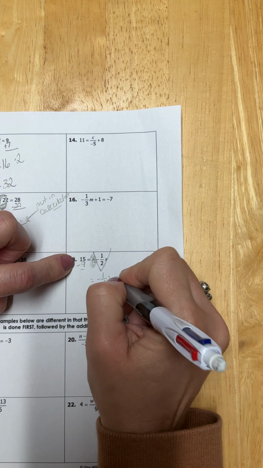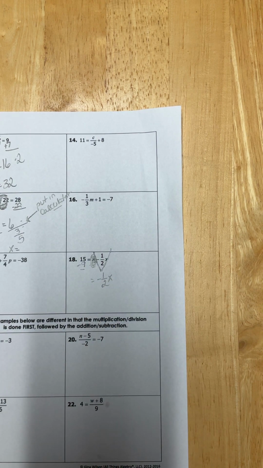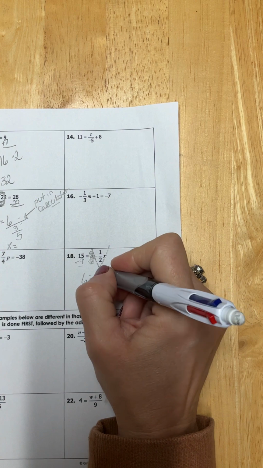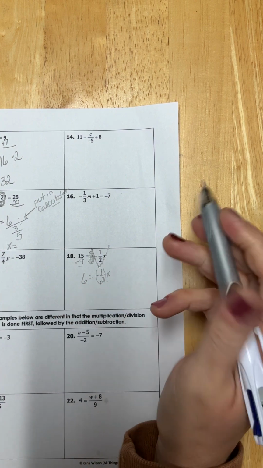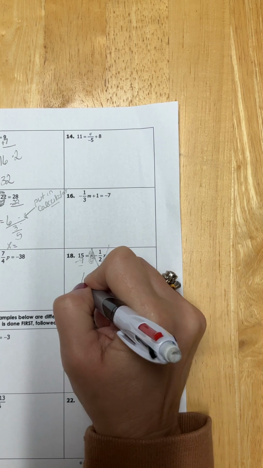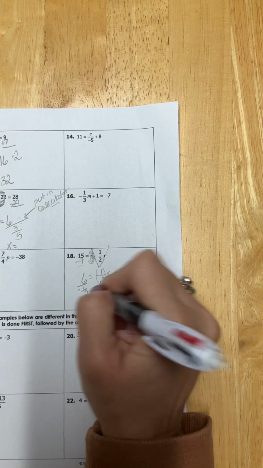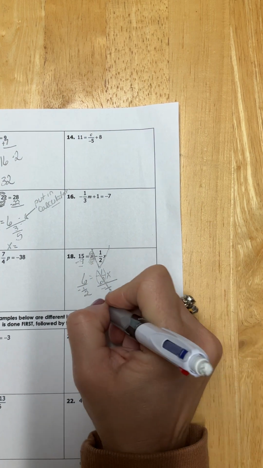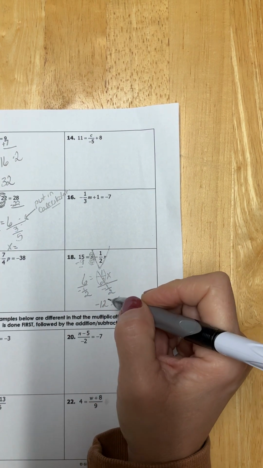1/2 x. 15. Divide both sides by -1/2, equals -12.